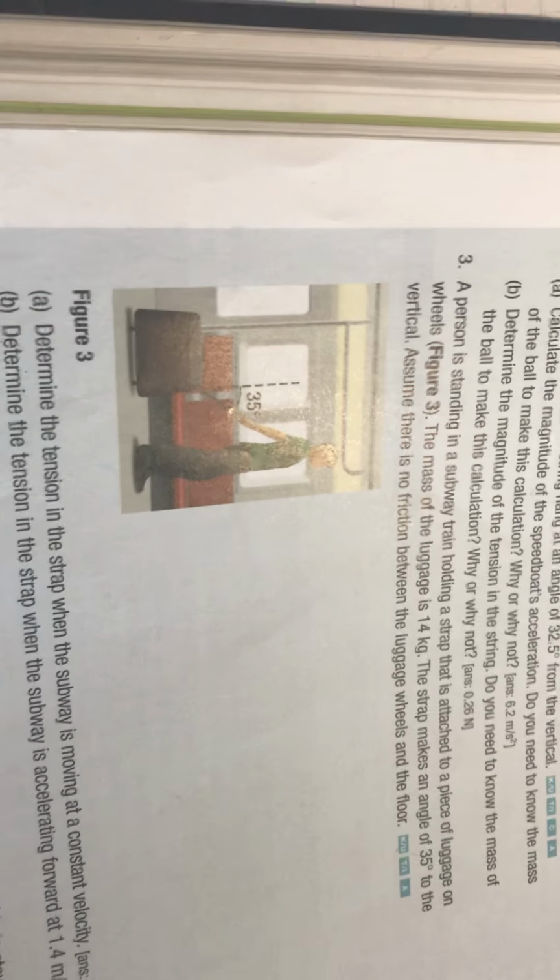3b: determine the tension in the strap when the subway is accelerating forward at 1.4 meters per second squared. We know that our mass is 14 kilograms, and now they're telling us that the acceleration is 1.4 meters per second squared. I'm going to redraw our picture because it's pretty important for this question. So here's our little picture, pretty little again, 35 degrees.